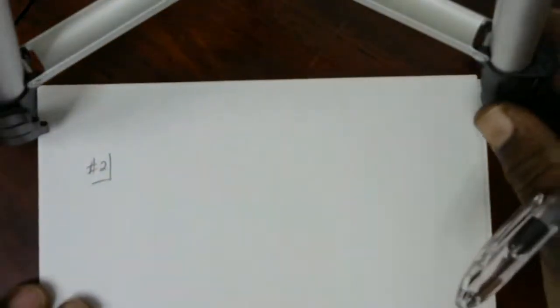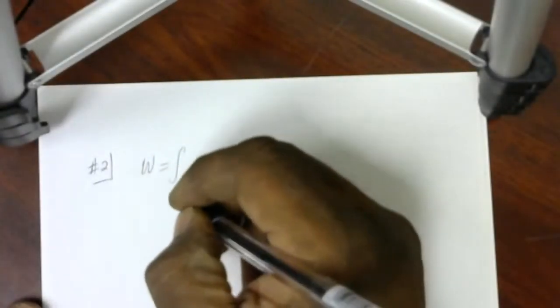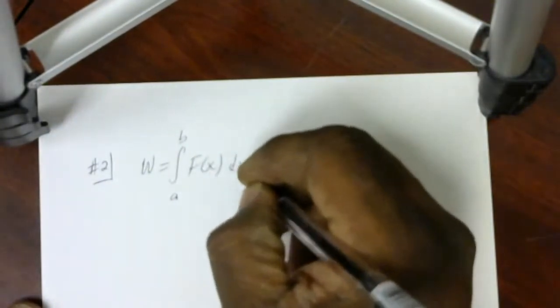All right, so this is example number 2. Work is equal to the integral from a to b of f of x dx.